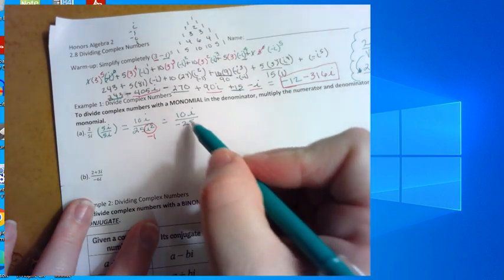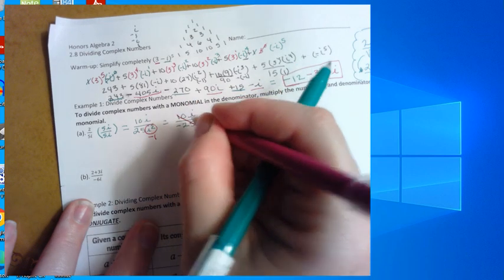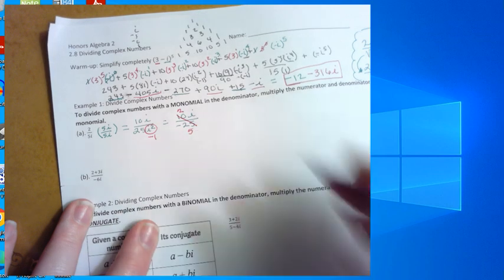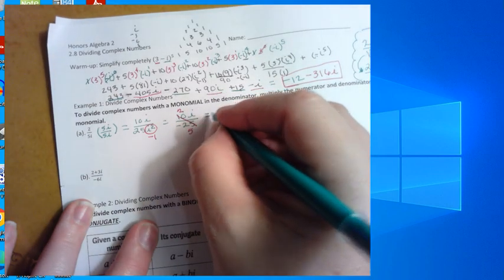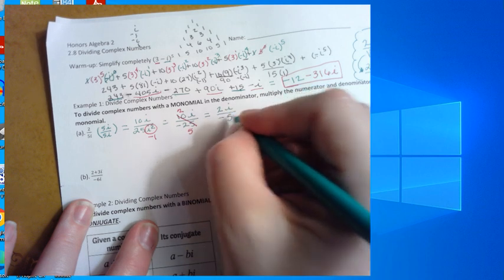All right, but if you recognize this, this will also reduce. 5 goes into each of these. 5 goes into 10 2 times, into 25 5 times. So the final answer is 2i over -5.